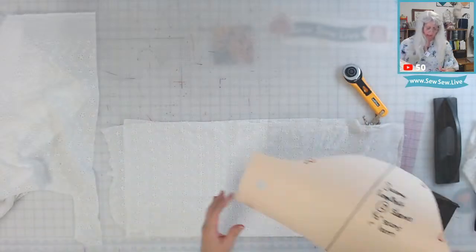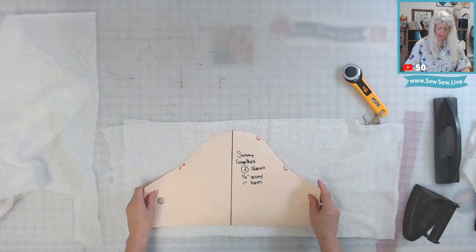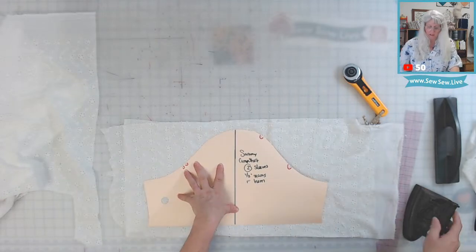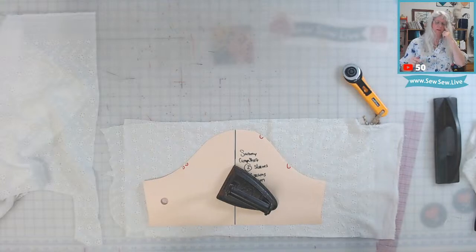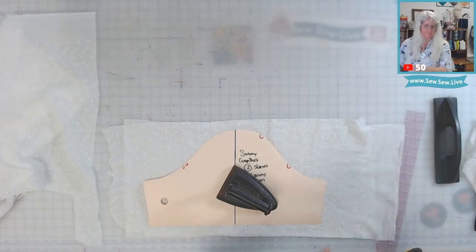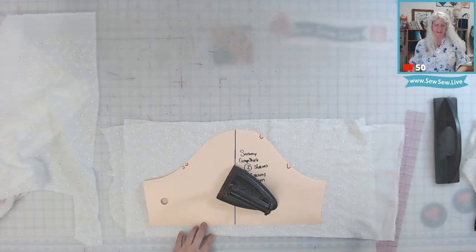So if you have a camp shirt and it has a button band and not a front or back facing, I will be sewing this one like that. Julie's trying to type your name.